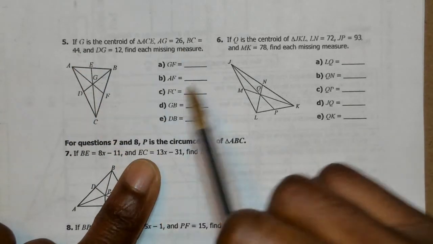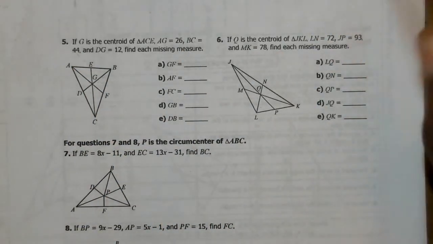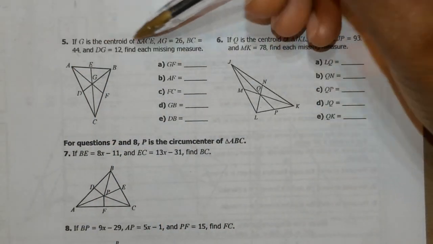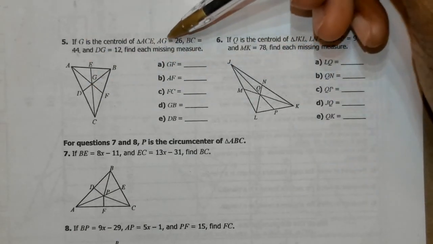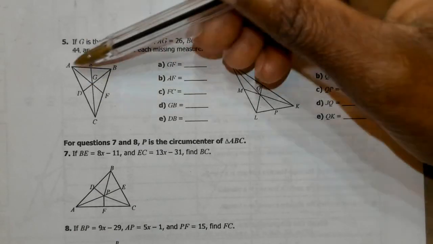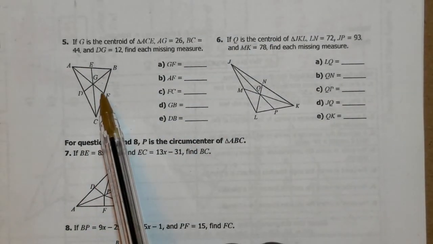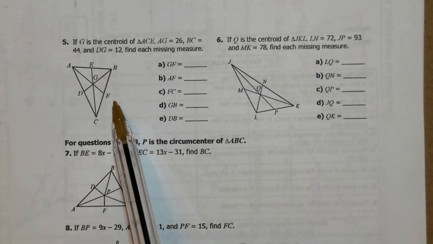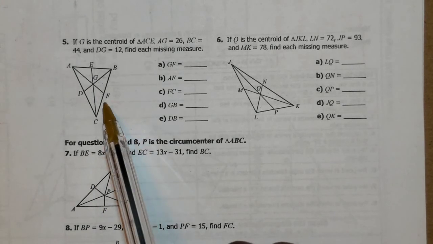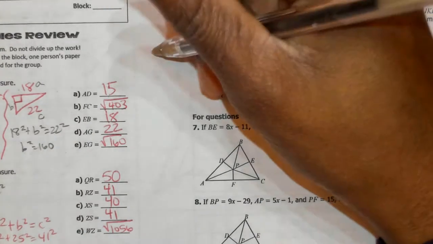Okay, centroid problems, there are two examples of those. This is the one that's divided into thirds. So if they give you that G is the centroid, AG is 26. You would first figure out if AG is the 2/3 part or the 1/3 part by looking to see if it's bigger on segment AF than GF or if it's smaller. Since AG is the bigger of the two, I'm going to redraw it over here.